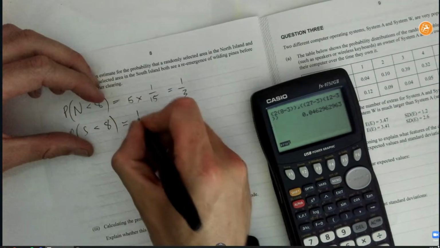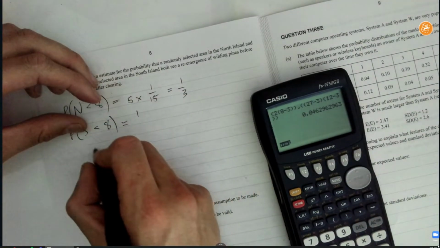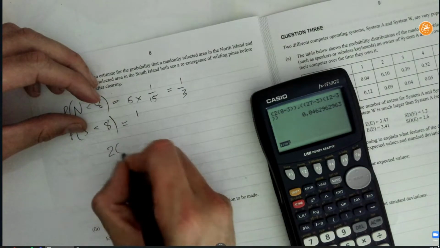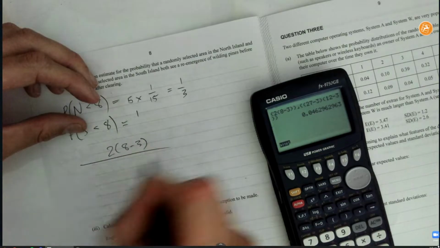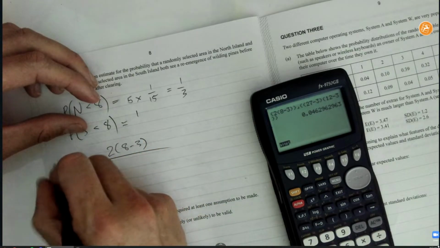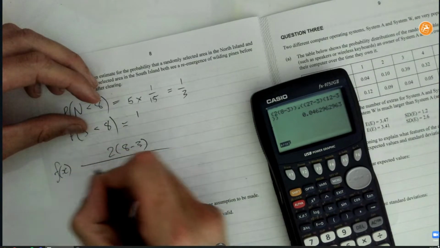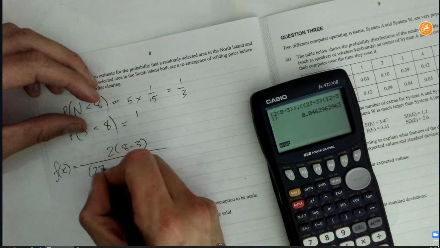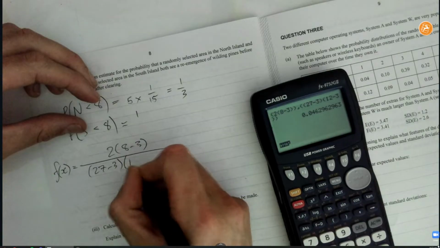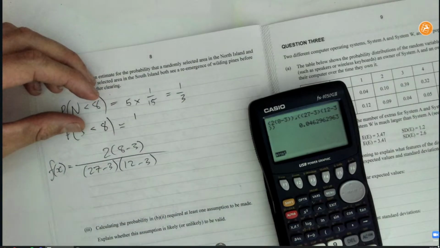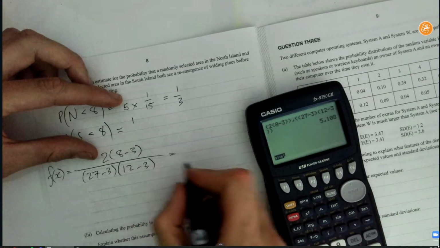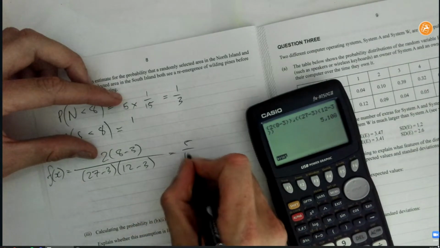So find an area. Oh, do I need to show my working? I actually don't know if I need to show my working. 2, 8 minus 3 over, what are we doing? 27 minus 3, 12 minus 3 equals 5 over 108.